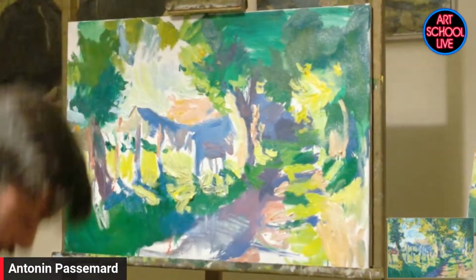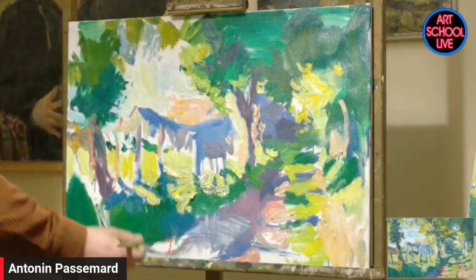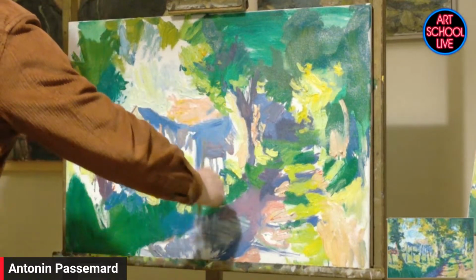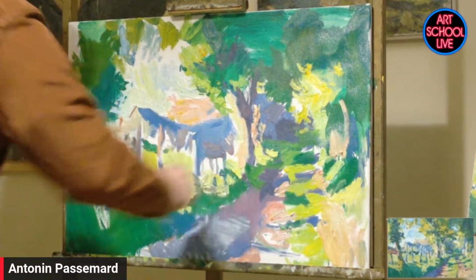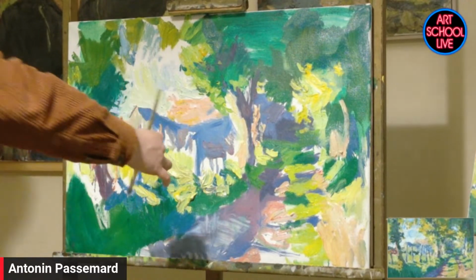I do advise to try to go back to the same scene and continue it another day. And in the first stage of the painting, like you see today, I try to keep the colors extremely open, so I can take them in any direction.